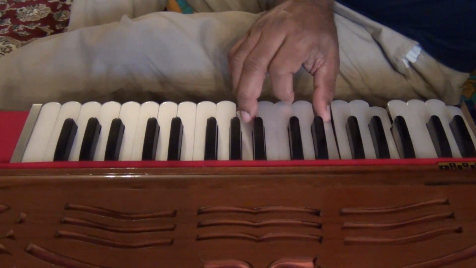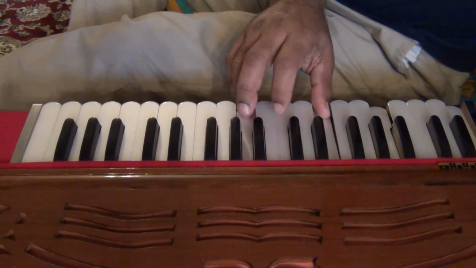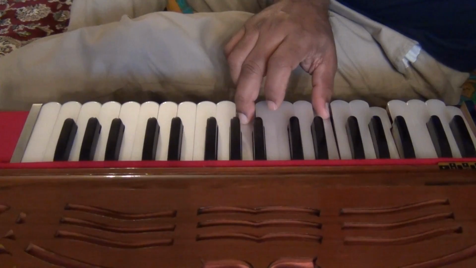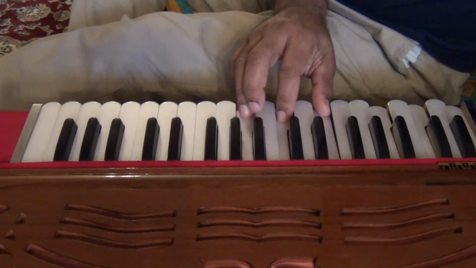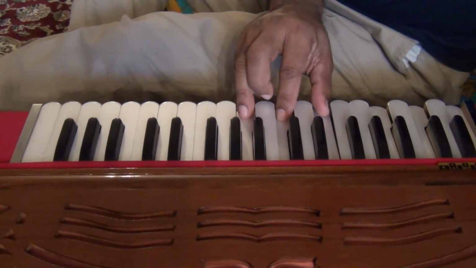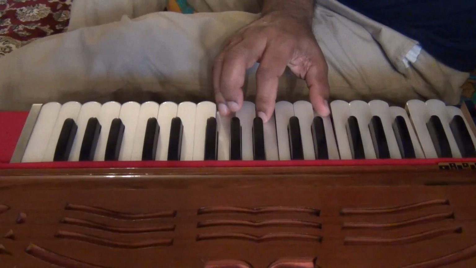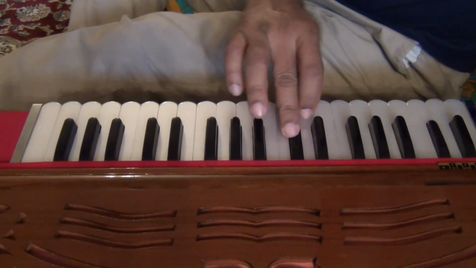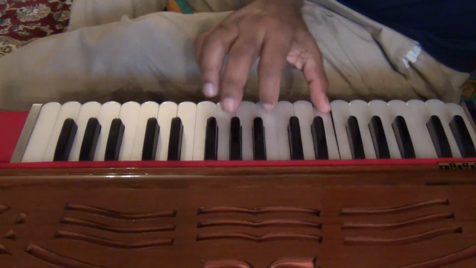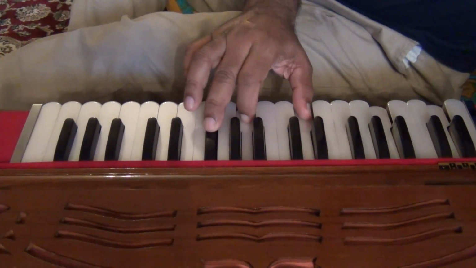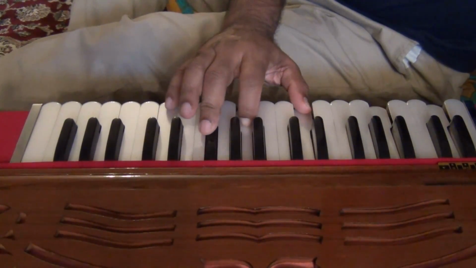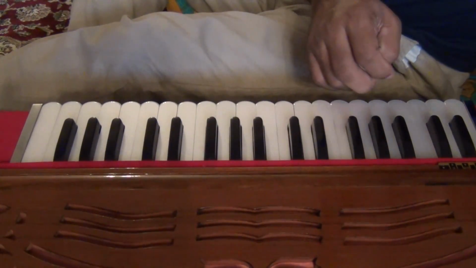So I hope this enlightens you a little bit about the chords, and when you are playing, maybe you would be able to fit some of these chords within whatever song you are playing. Just to recap, I said we had 1, 3, 5, 1, 4, 6, 2, 5, 7. And also within the minor scale, we have 1, 3, 5, 1, 4, 6, 2, 5, 7. Those would be your basic chords.